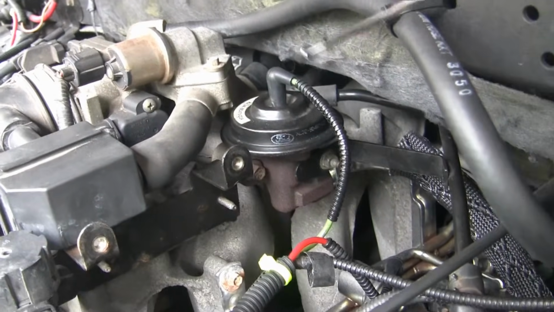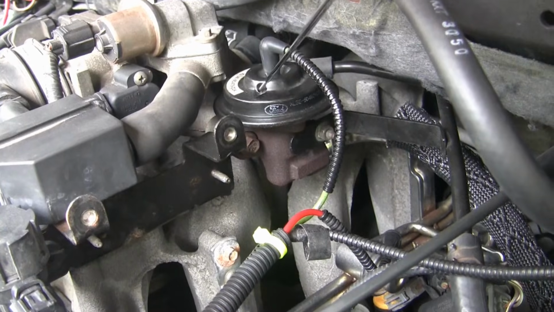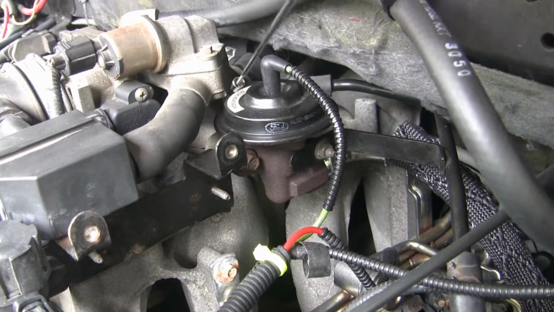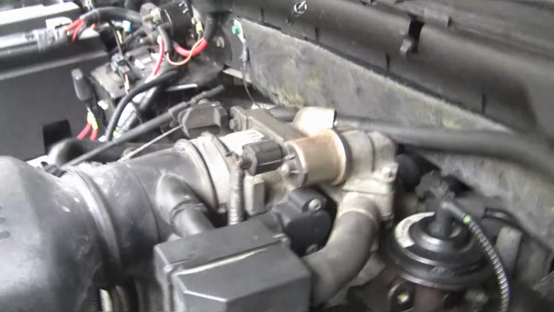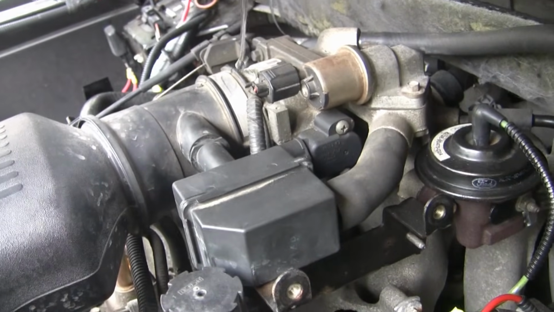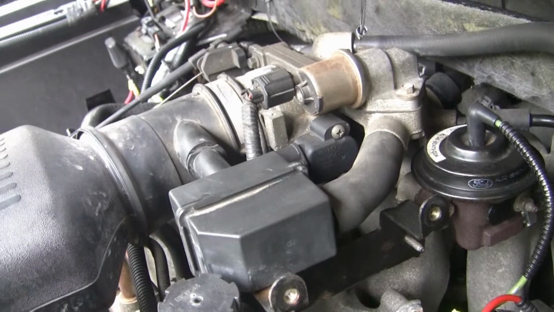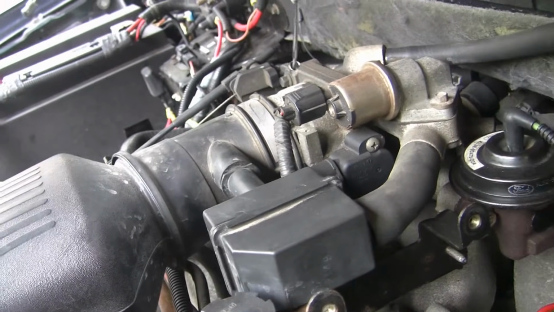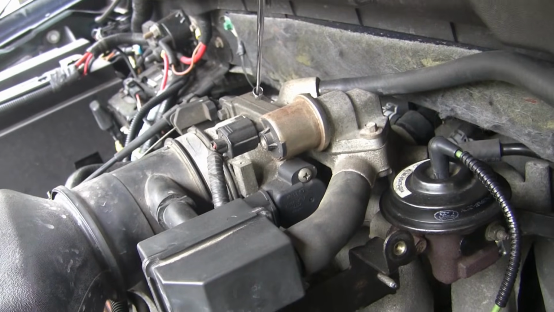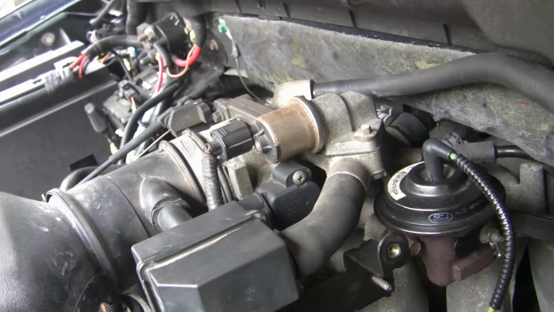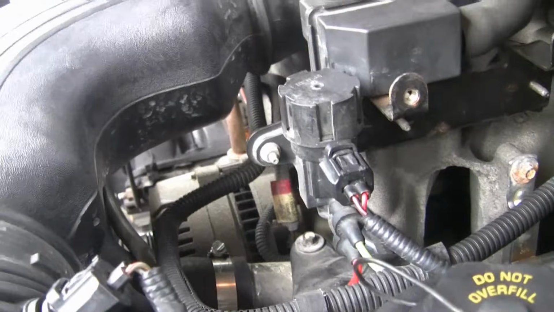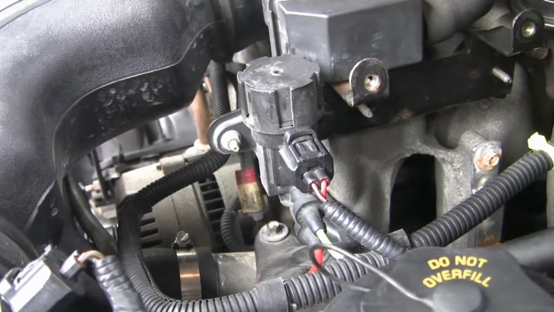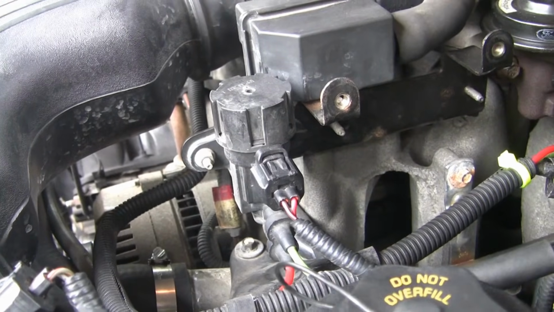So we'll take a quick look at the components first, and I'll come back and tell you some more details about them. First thing, this is your EGR valve right here, and this bolts onto your throttle body, which is the metal part right here. The throttle body is where your intake air comes in from your air cleaner and goes into your combustion chamber. The next component is this guy right here, which is the EGR regulator solenoid.